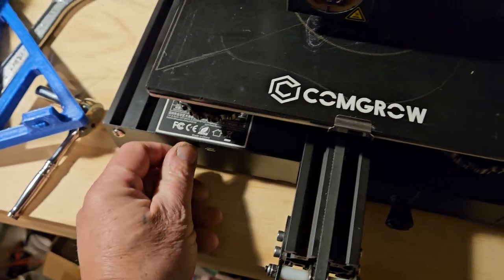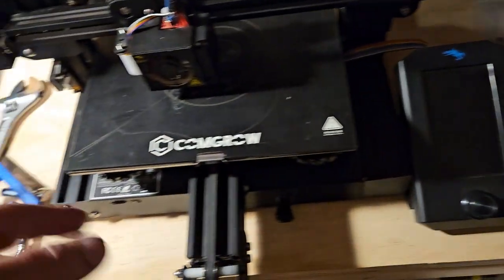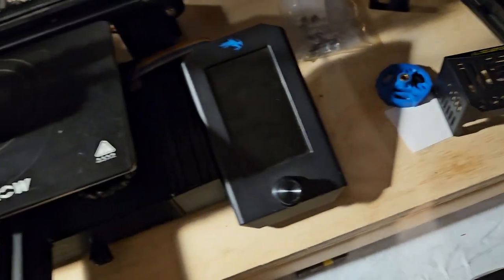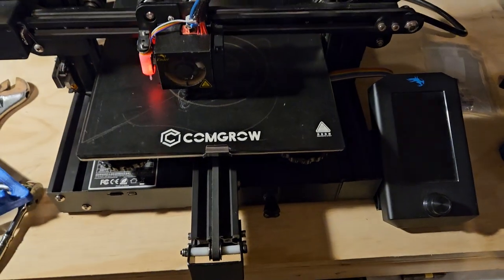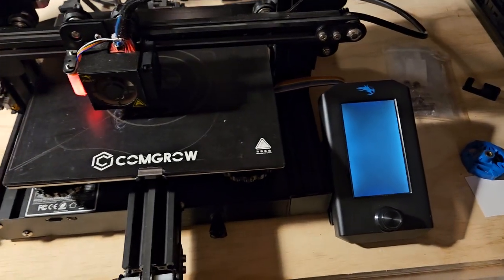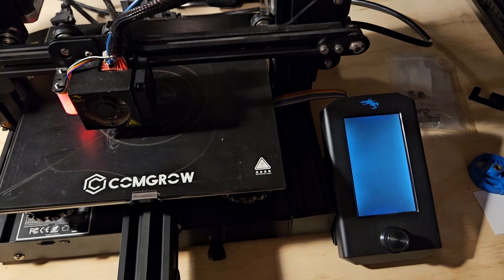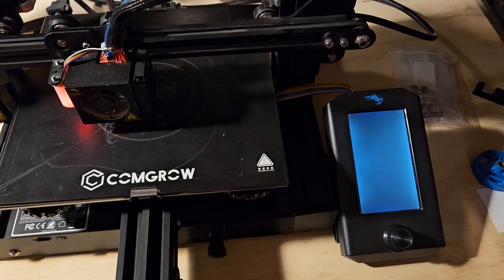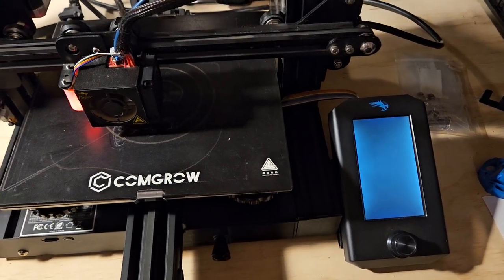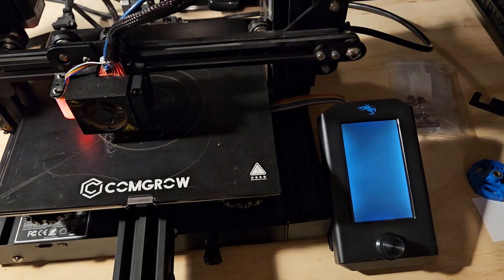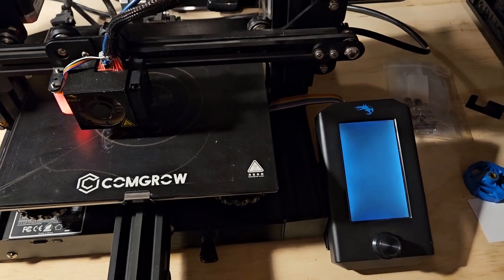I think the issue is the drivers that are on the board. I need to see which ones they are. But we're just going to try this one first and see. If it beeps at me, it's probably the other one. Then it might not work because of the display. So that's the other issue.